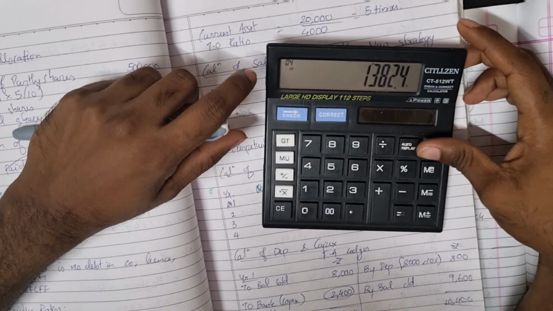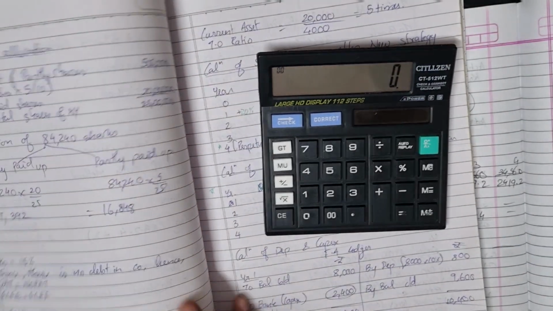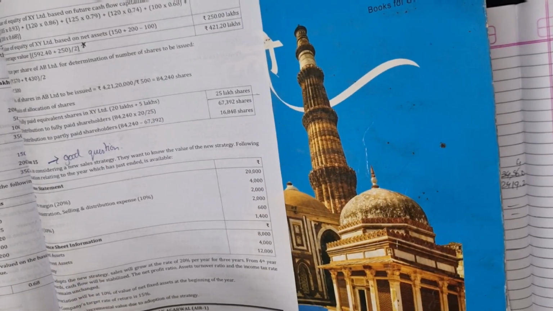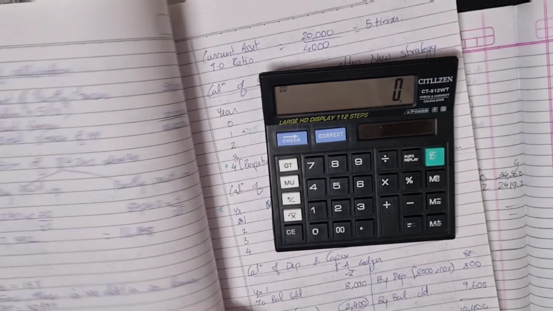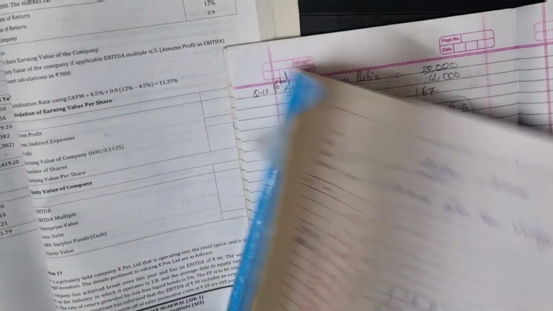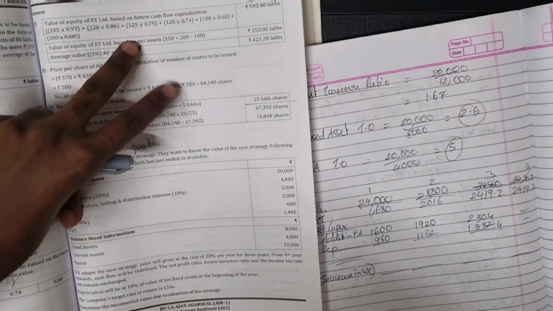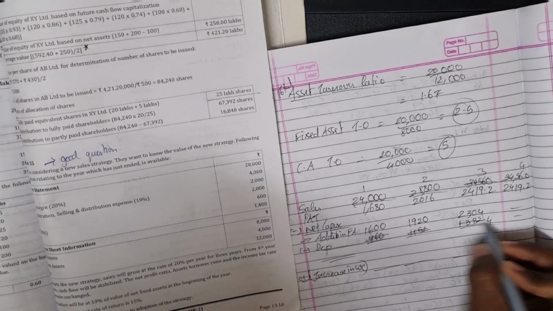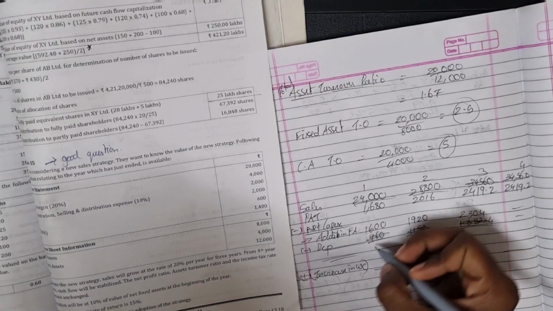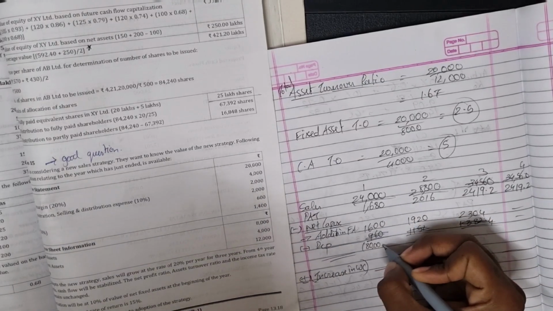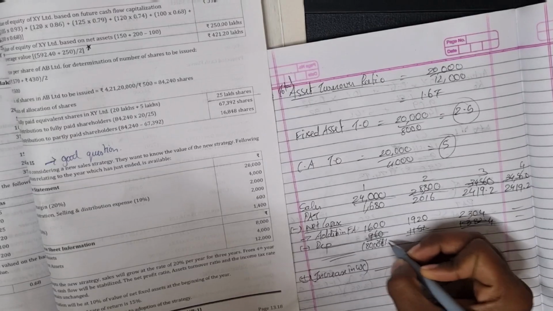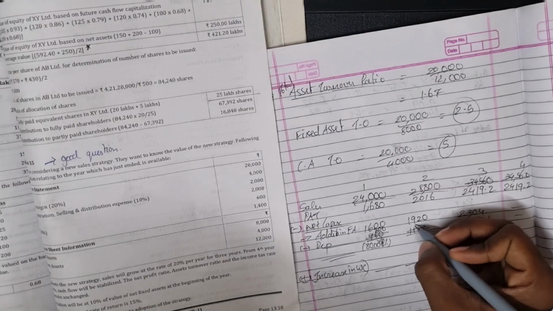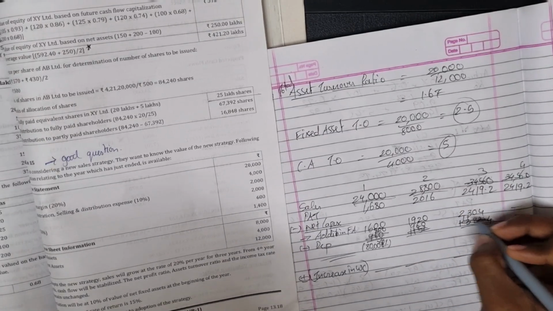We are assuming that since it is in the beginning of the year, and we are doing capex at the end of the year. So for the first year, the depreciation will be 8,000 into 10%. Okay, so how much is it? 8,000 into 10%. In the first year it is 800, and here it is 960, and here it is 1152.